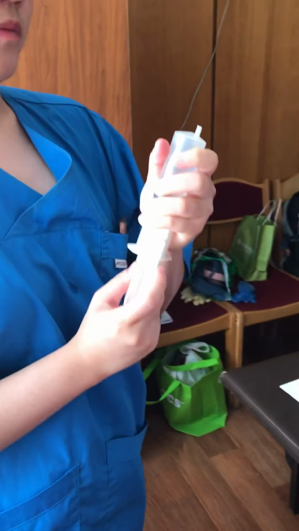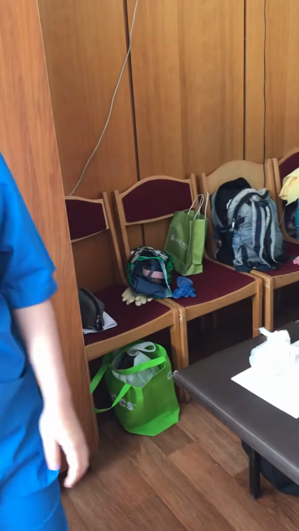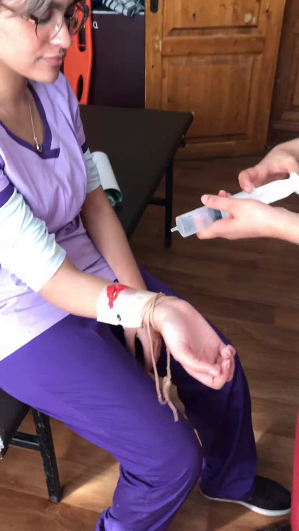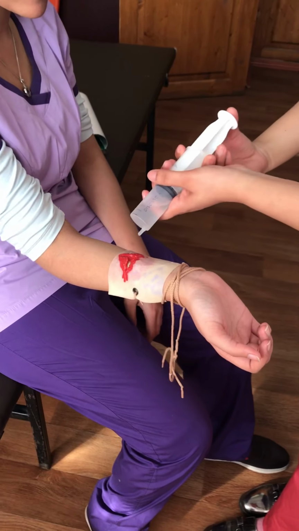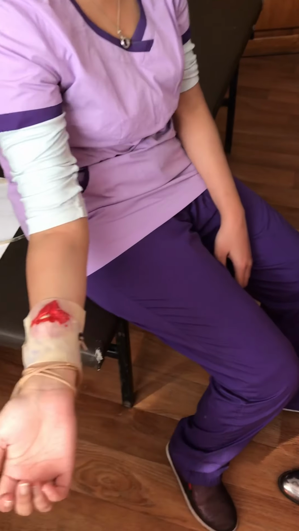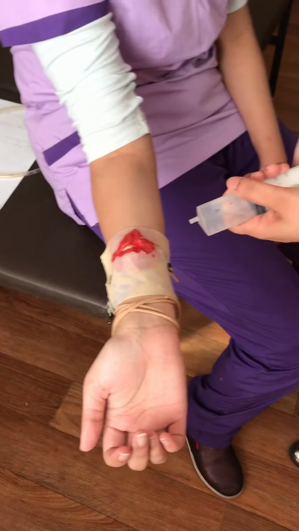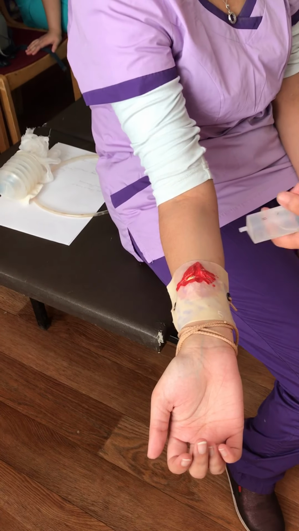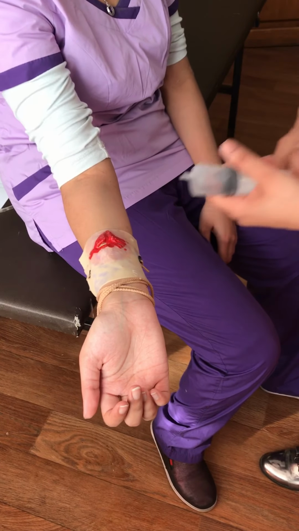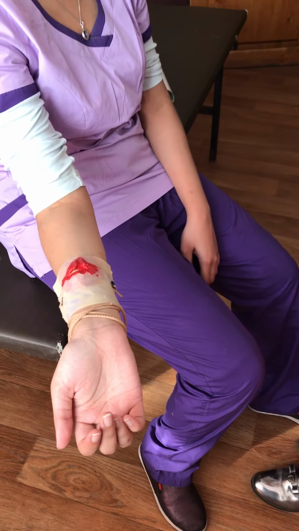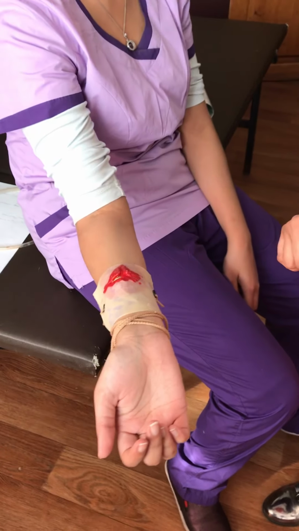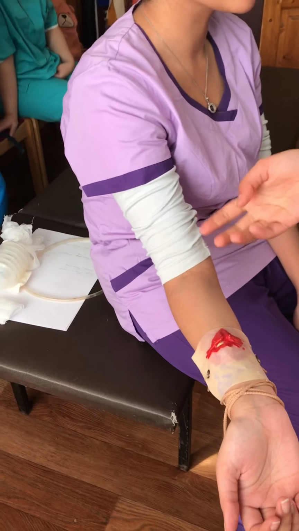We can use hydrogen peroxide or potassium permanganate, or saline solution. With the pressure, this is called high pressure irrigation, right? But we should have something to avoid spilling. With a lot of pressure, we put hydrogen peroxide, and this is physical irrigation. It removes the bacteria, contamination, and dirt.